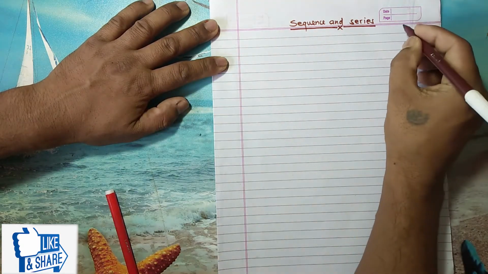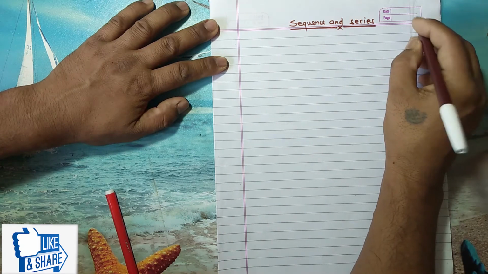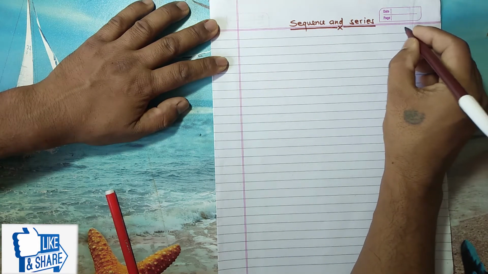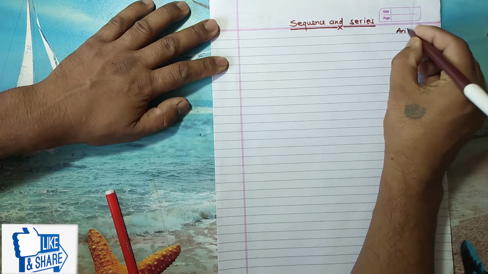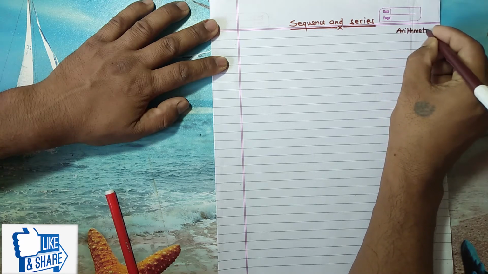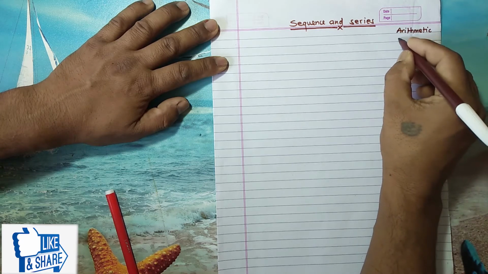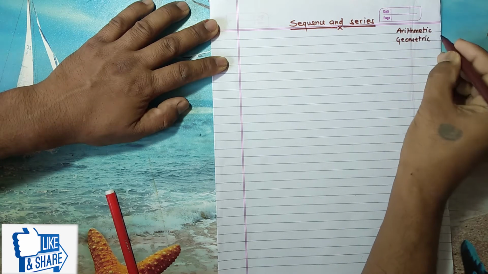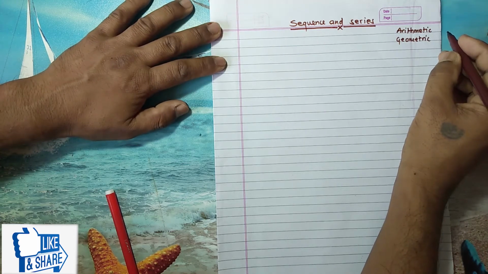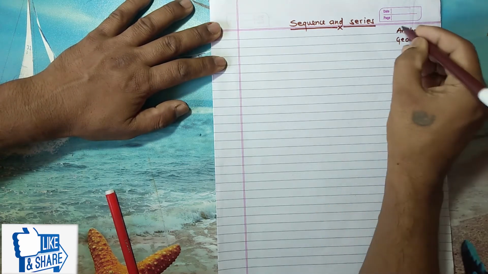According to our syllabus, we have to study two different types of series or progression. The first one is arithmetic and the second one is geometric. Today let's talk about arithmetic.